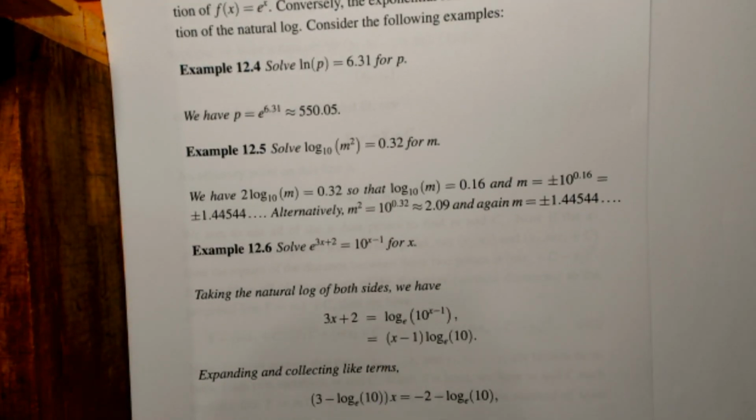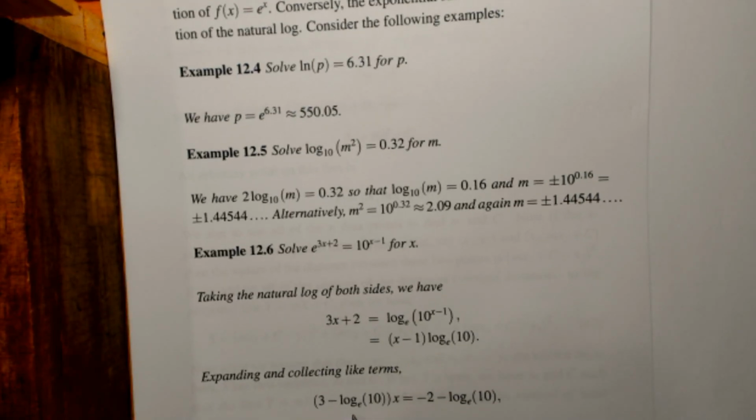But we want to solve for x here. So you could expand the right hand side and then collect the like terms, taking the x's with the x's and the single numbers with the single numbers, and get 3 minus natural log of 10, all times x, equals minus 2 minus natural log of 10.